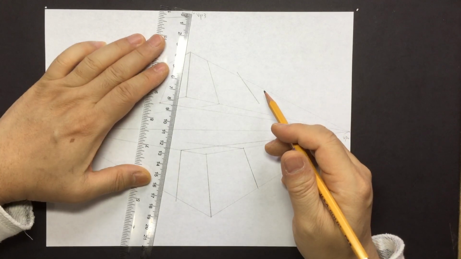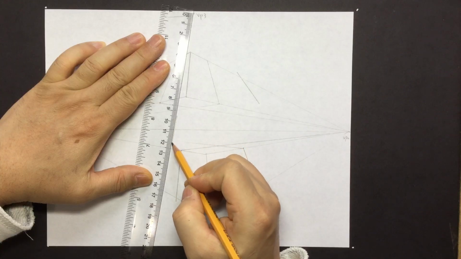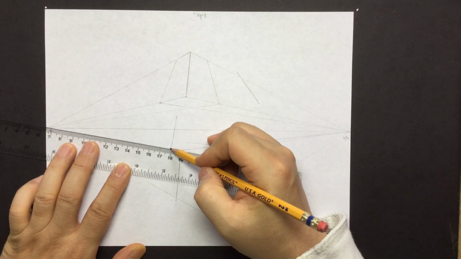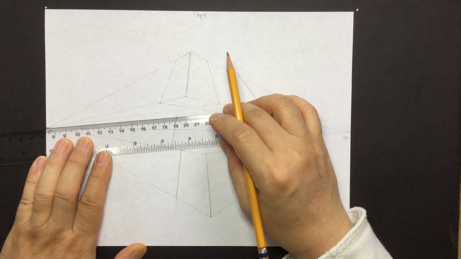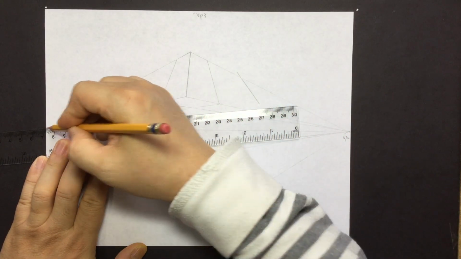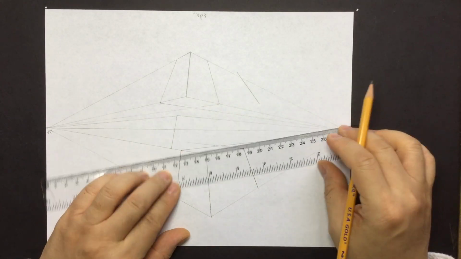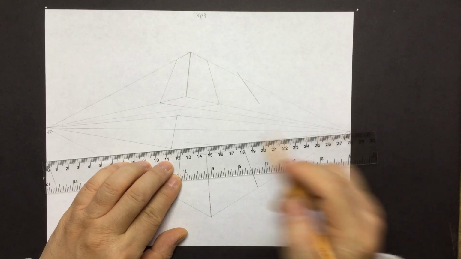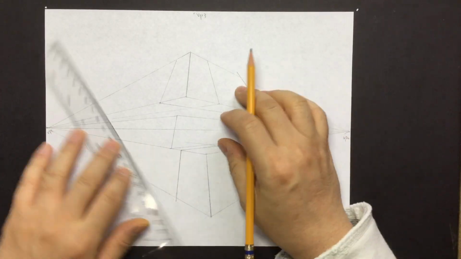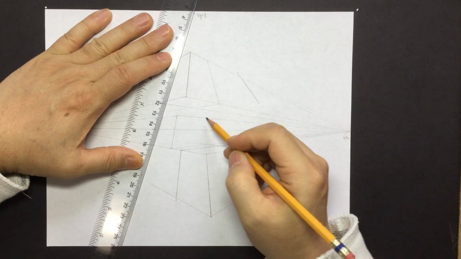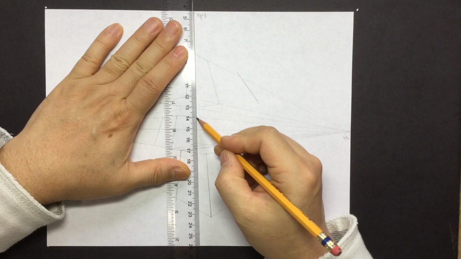So in the center, same thing. You connect it to VP3, VP1, and then connect it to VP1, and then VP2, and then again VP2, and then sideways, make sure that you connect it to VP3.